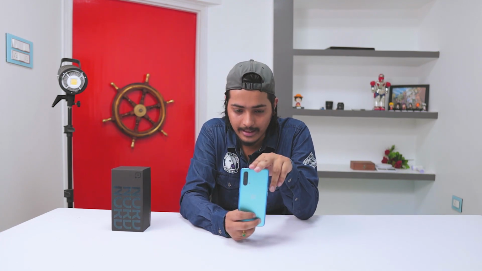Now guys, the 9th point, the camera. First things first, there's a little confusion among users. A lot of users are thinking that in the OnePlus Nord we got a 48 megapixel camera and here we will get a 64 megapixel one. So on paper this is a better camera phone, but that's not how the camera thing works.